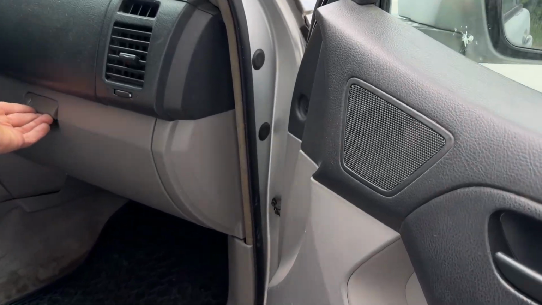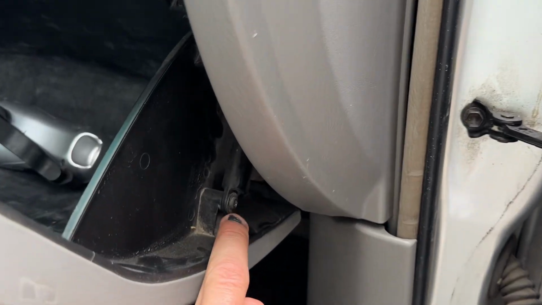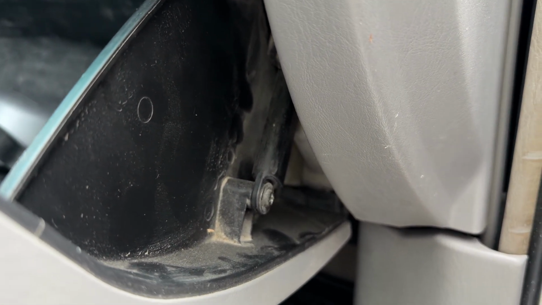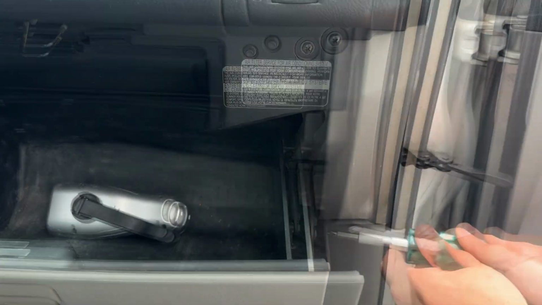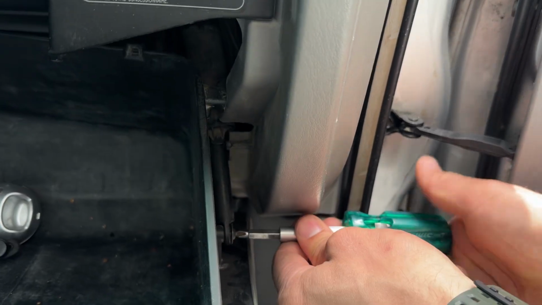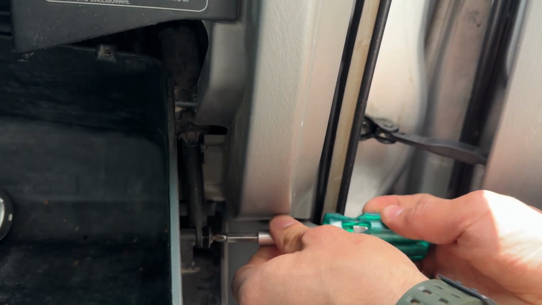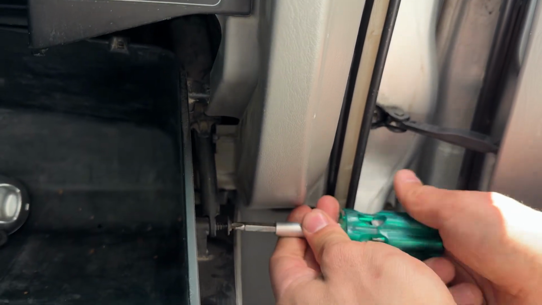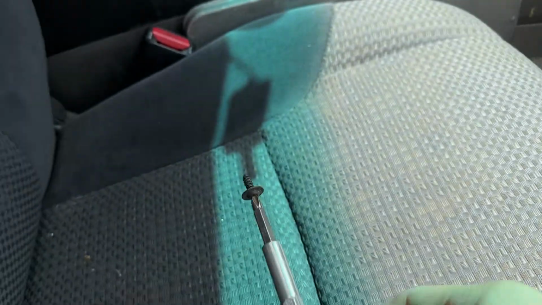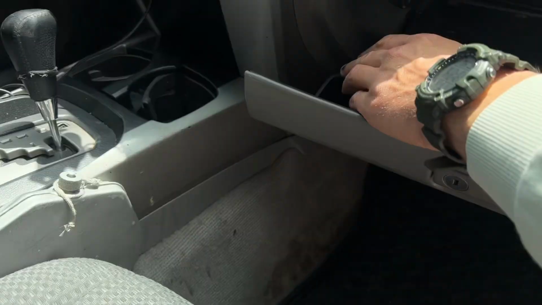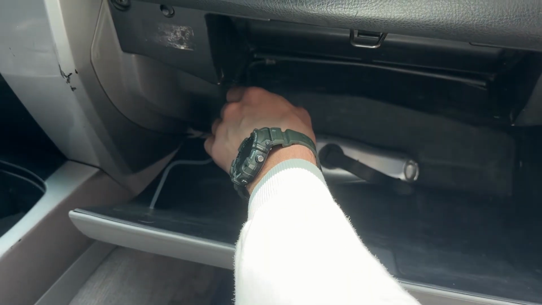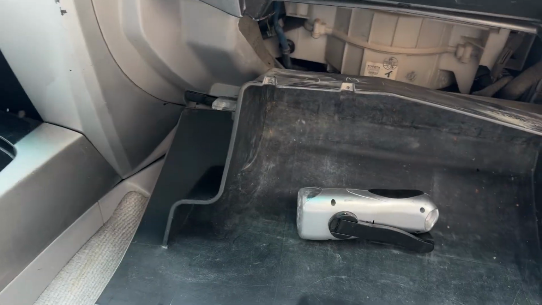That's almost everything we need to know. The first and most important step for us: open the glove box and take a Phillips head screwdriver. Don't forget about this screw, and then we gently squeeze it. Here we go.